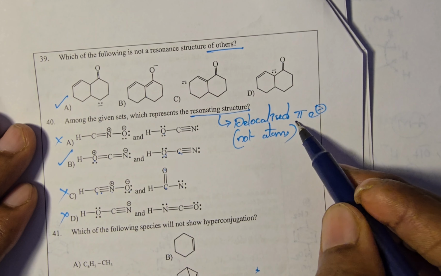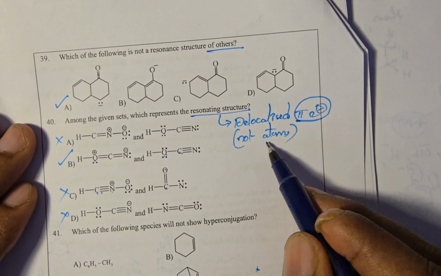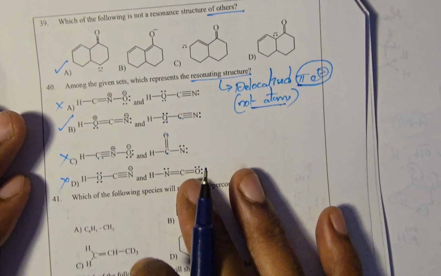Resonance structure means electrons are moving from one atom to another atom. Atoms are not moving in the structures.